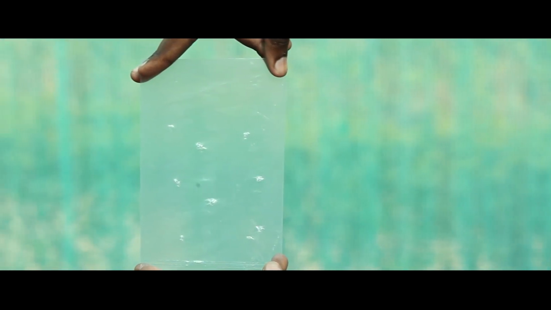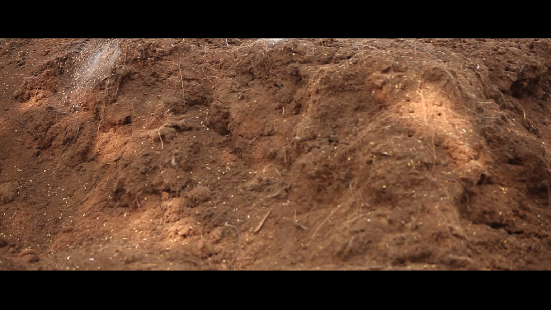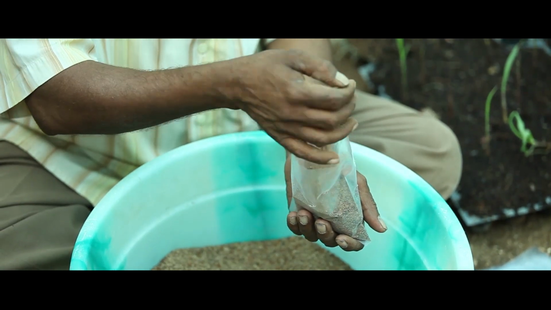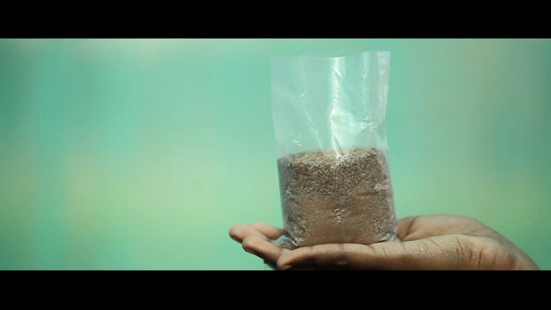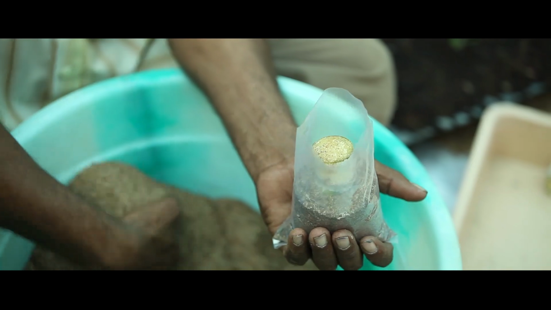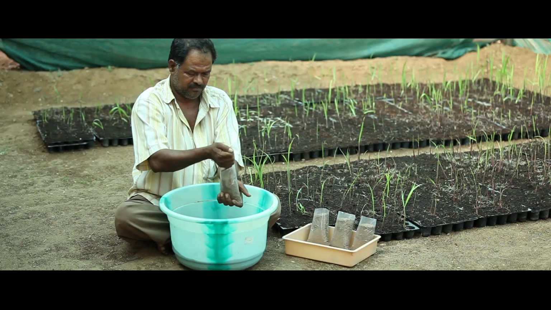Polybag seedling transplanting involves the use of polythene bags of size 6 by 4 feet with small holes made at the bottom for effective drainage of water. A pot mixture containing sand and farmyard manure is filled in these bags up to 3/4 height, and single bud sets are placed in them such that the buds are on the side.